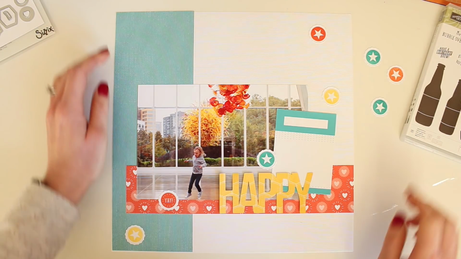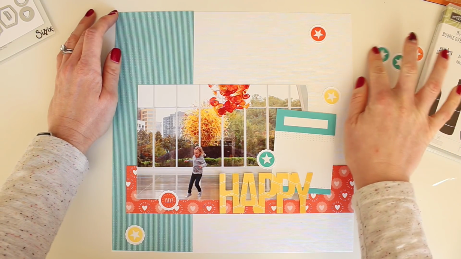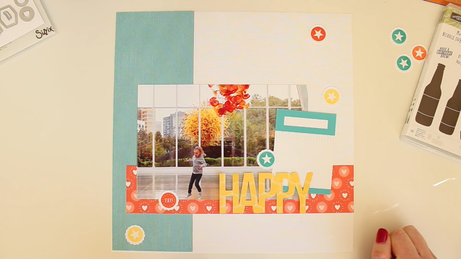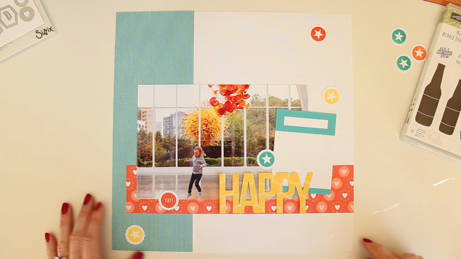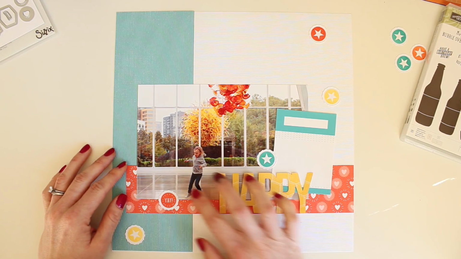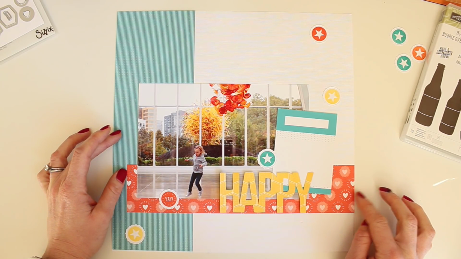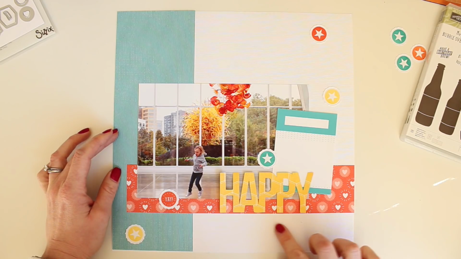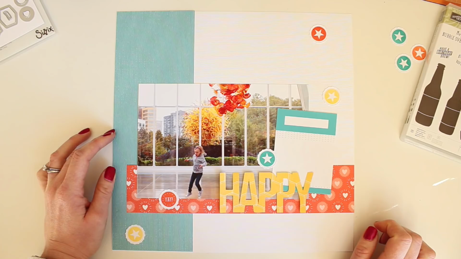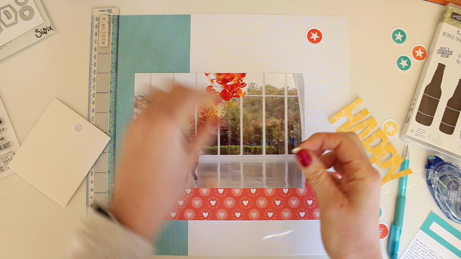So what I want to do here is break up these hard lines just a bit by creating a flowing diagonal line from the bottom left to the top right of my page. And this is a technique I use a lot when I have a strong horizontal and a strong vertical line. And you can also see that this line of embellishments goes through my photo, next to my title, and then through my journaling. So you're going to get your eye moving from the bottom left to the top right, and you're going to get all of those elements in the line of sight.